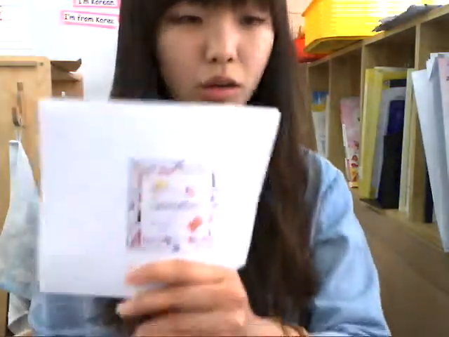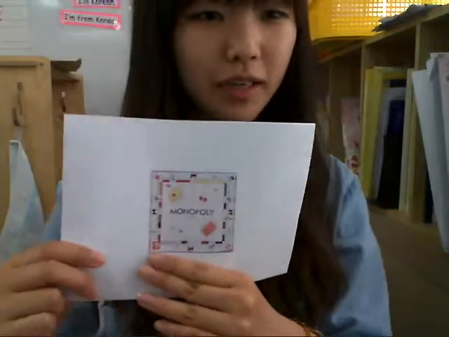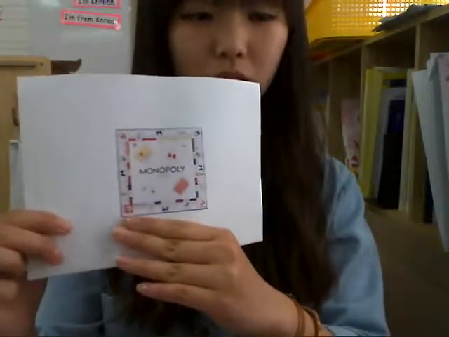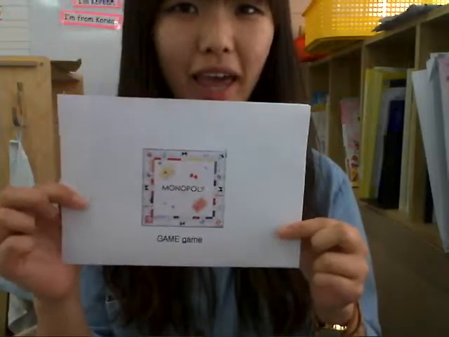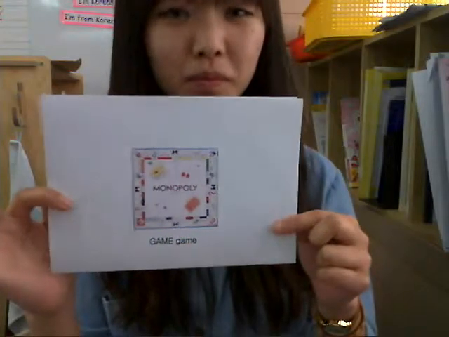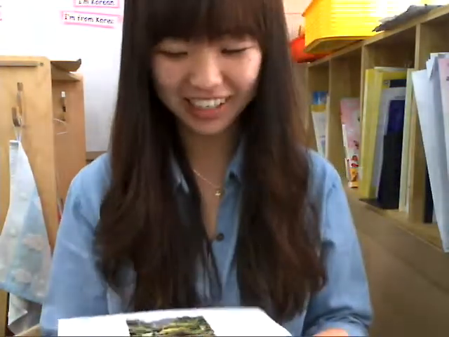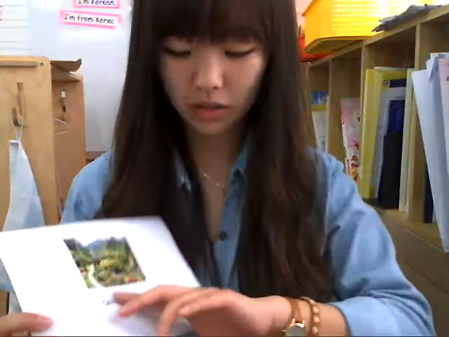Okay, we will start with some words. Number 1. What do you see? You see Monopoly. Monopoly, it's a game. Let's follow again. Game. I like to play games.